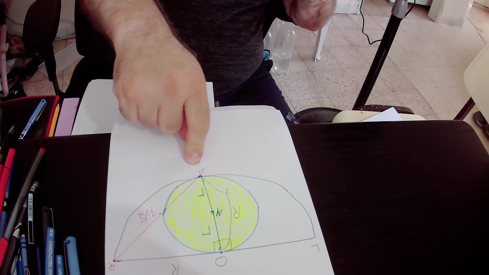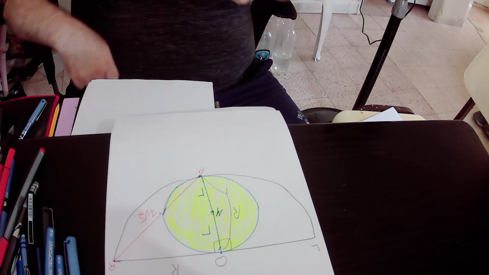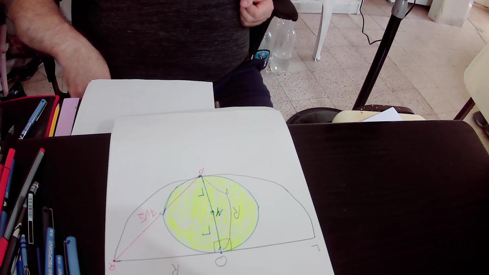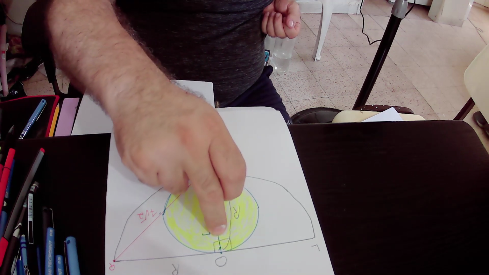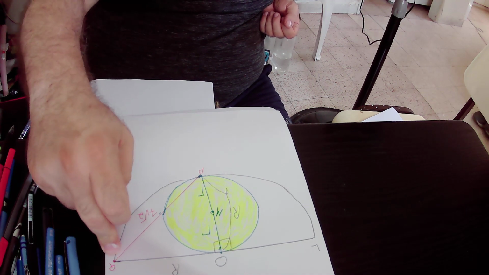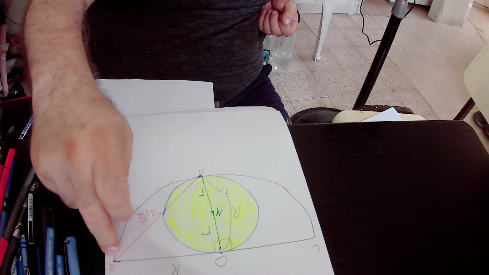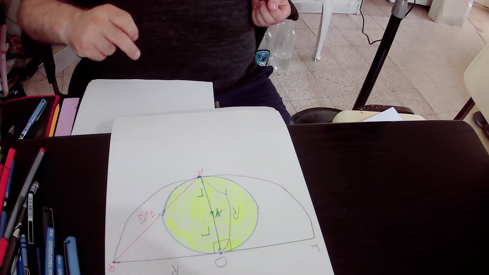So OP must be the radius of the semicircle, and for the same reason OQ must also be the radius of the semicircle, because it exits from the center of the semicircle and ends at point Q, a point on the semicircle itself. For that reason, OQ is also the radius of the semicircle.